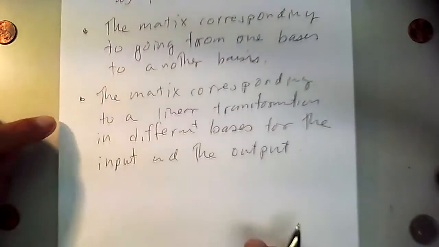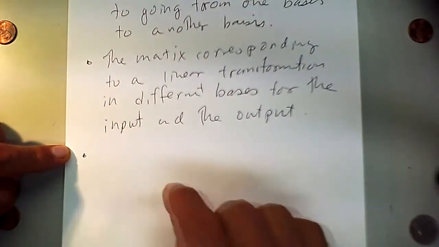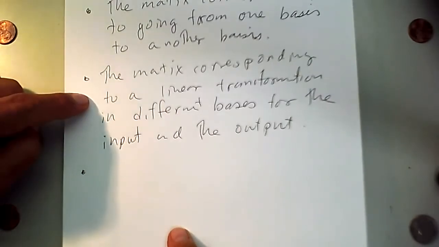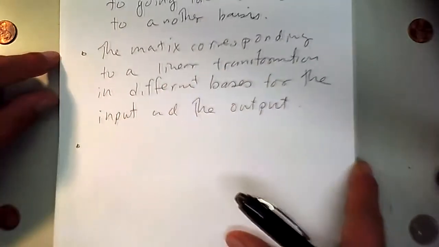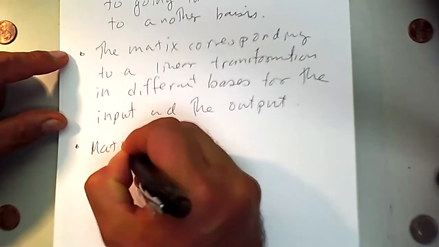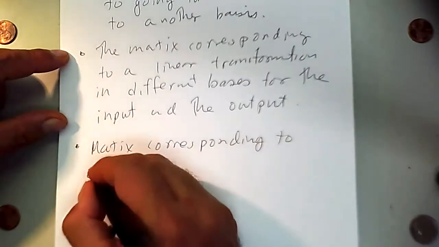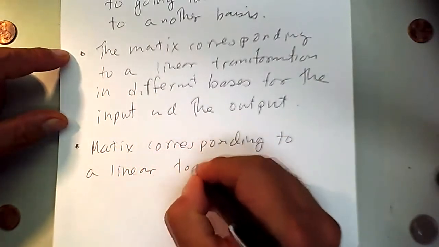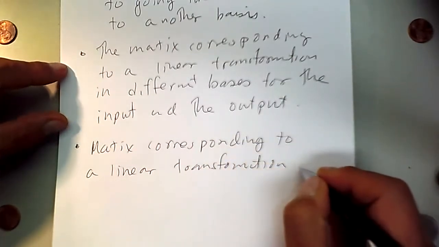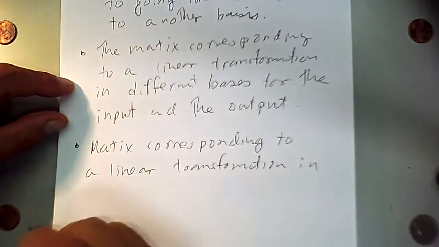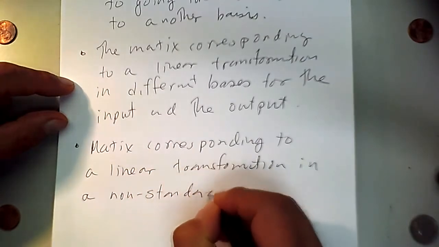And then there is one more thing that we can add to this, which is a narrow view of this, which would be the matrix corresponding to a linear transformation using or in a non-standard basis.